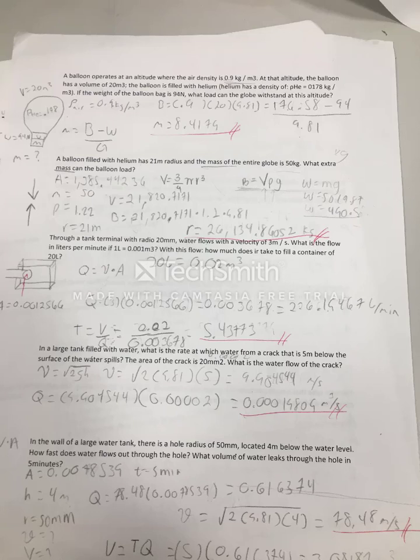Then we get the flow rate. The equation will be 78.48 times the area, and the result will be 0.6163. Finally, we use the formula to get the volume, which will be the flow rate times the time. And then the final result will be 3.0818.